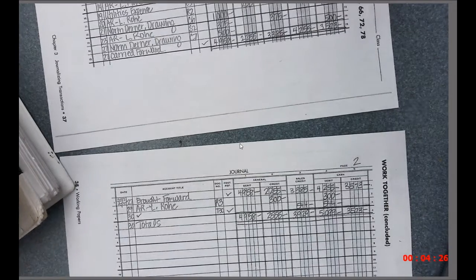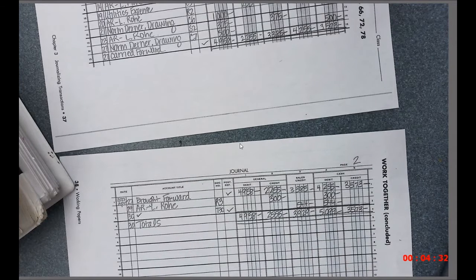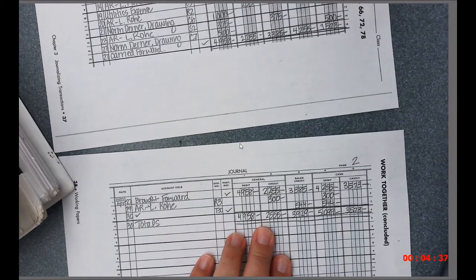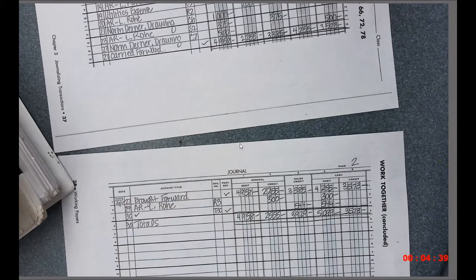Woo! Yay! That's what we want. It's very satisfying. And so everything is proven. My debits equal my credits. My cash is balancing out. I've double ruled to make sure that I'm all done with that particular thing. And we've just now journalized all different kinds of transactions.